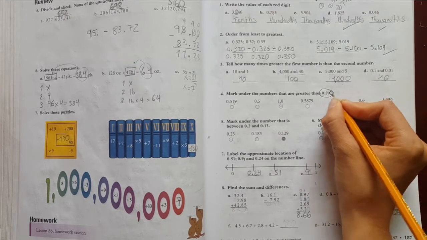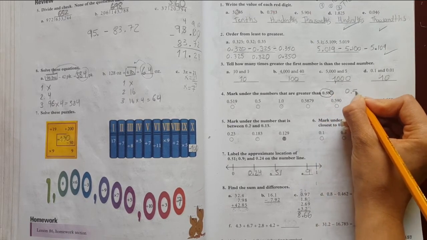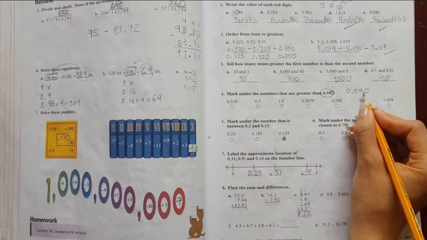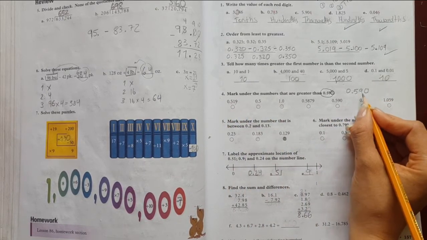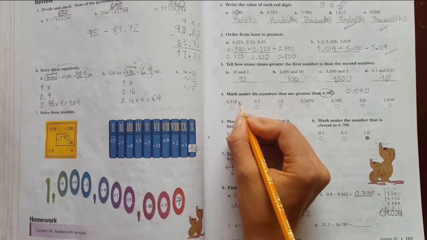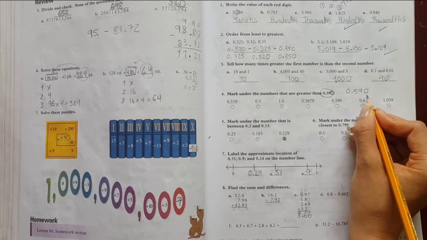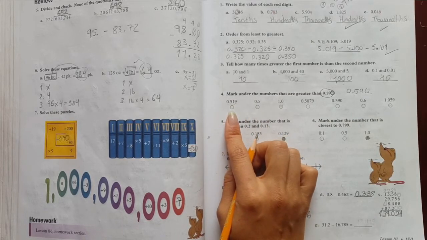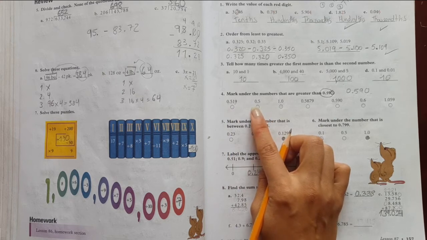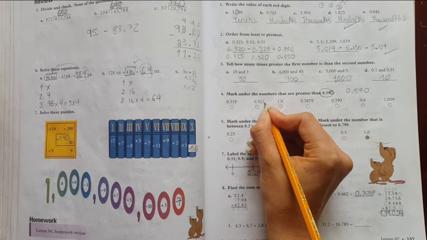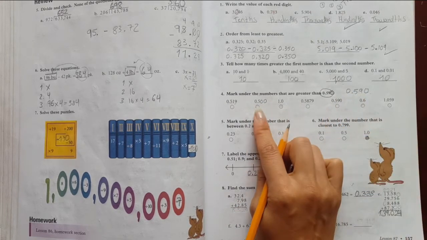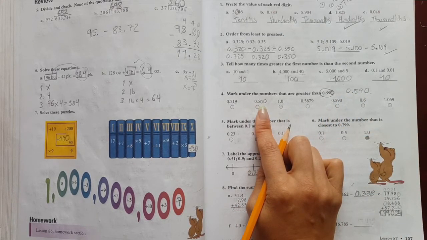Si le pongo aquí un 0, ahora sí lo podemos comparar, porque como es 3, le pongo un 0 para que quede 3. ¿Cuál es más grande? ¿.519 o .590? Este es más grande, o sea que este 0.510 is not greater. Here, 0.500. This one, it's greater than this one? No, este no es más grande.